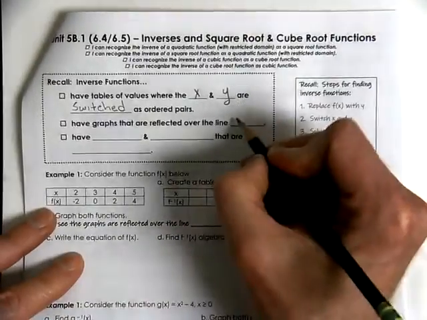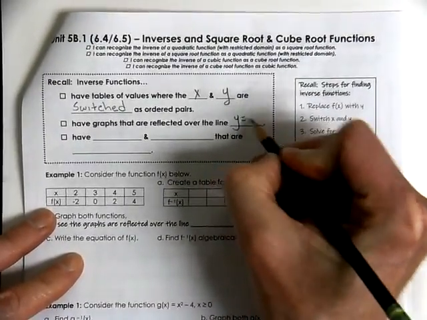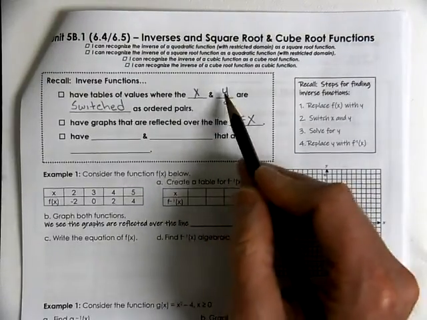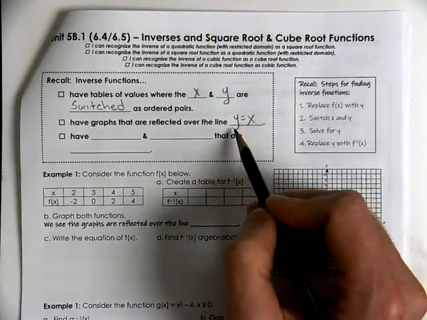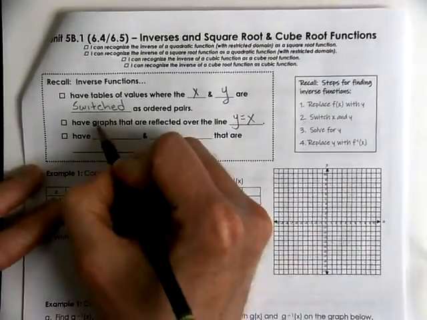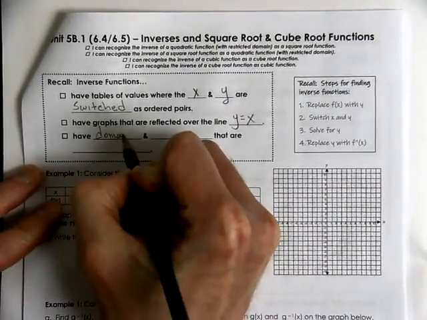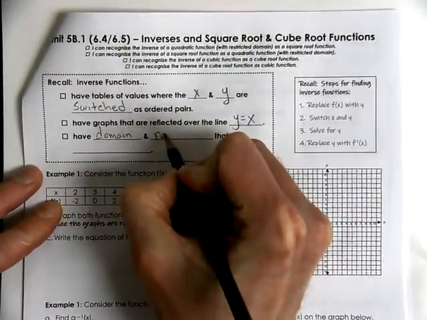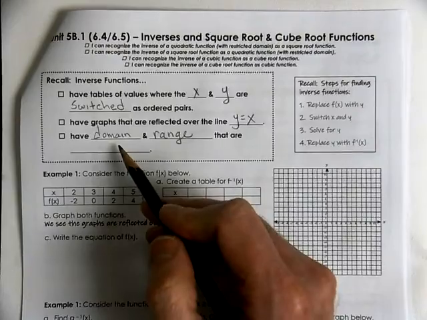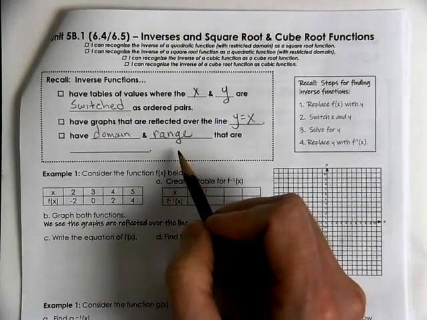The graphs are a reflection over the line y equals x. That's why we're switching our x and the y, because we're reflecting it over the line y equals x. The domain and the range, remember the domain are the x values and the range are the y values.